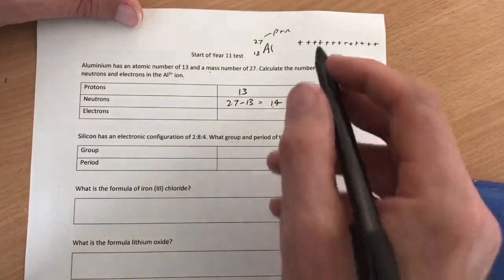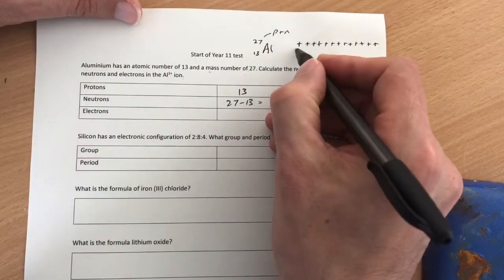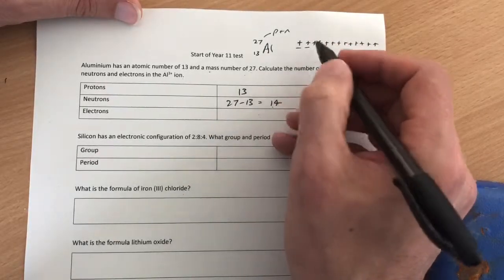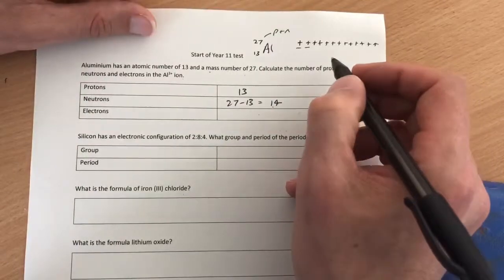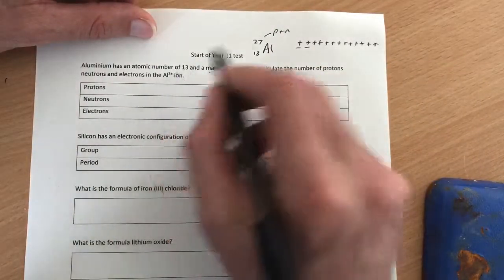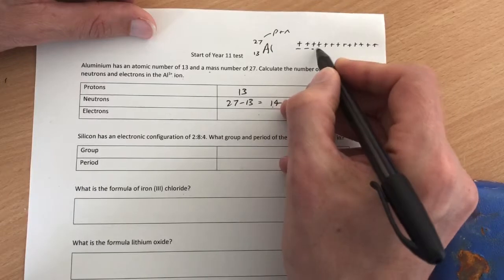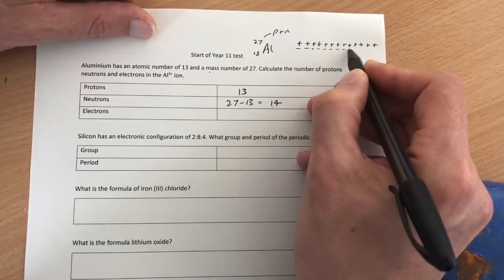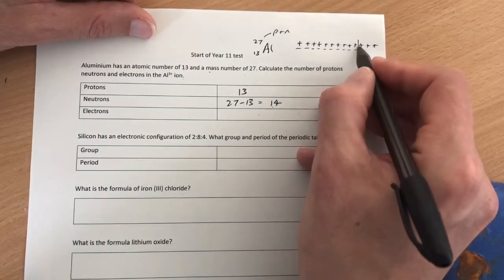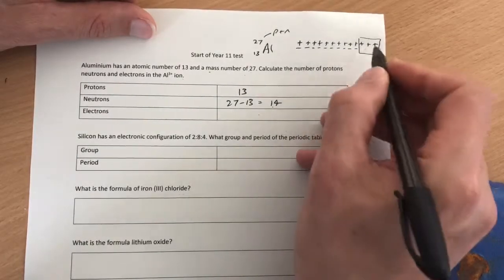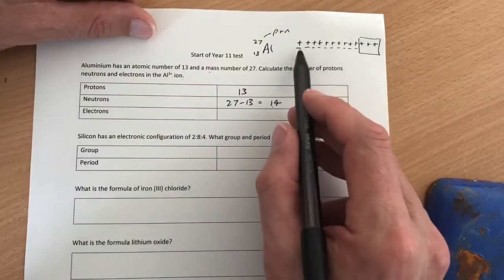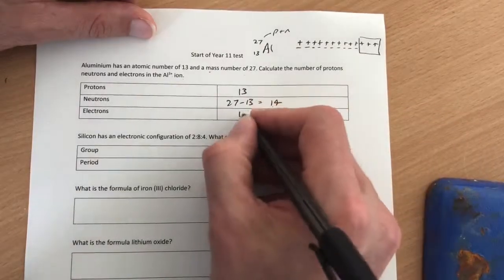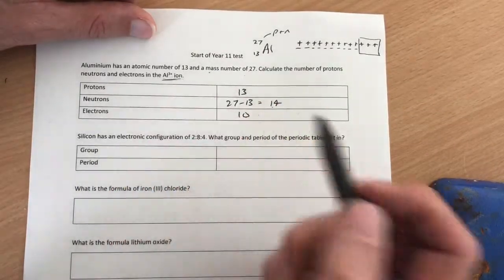Now, in the element, there is an electron balancing out every single one of these positive charges, essentially cancelling them out. What we've got here is a 3+ charge though, so we're not going to have all 13 electrons. We're going to be missing some because there's going to be positive charges left on their own. So you can draw negative charges all the way along here until we have 3 positive charges left on their own. That's the 3+ ion. So count the electrons, 1, 2, 3, 4, 5, 6, 7, 8, 9, 10 electrons. The fact it asks for the ion, that's the sting in the tail.